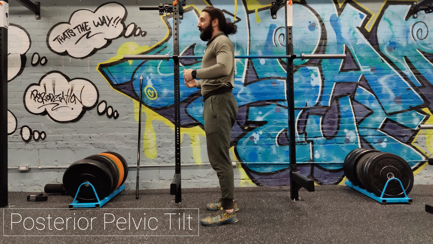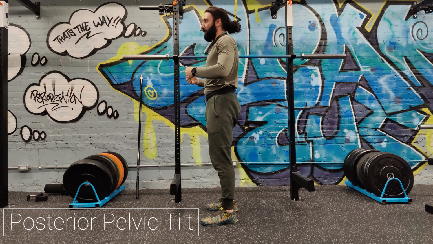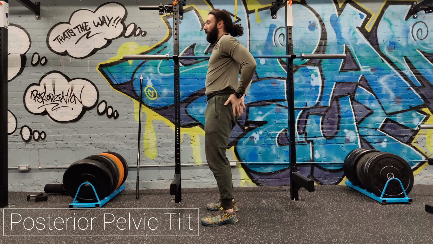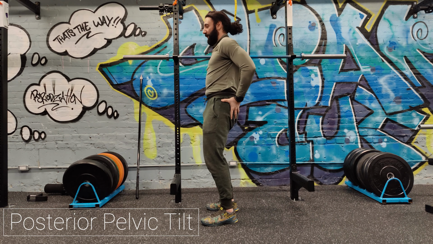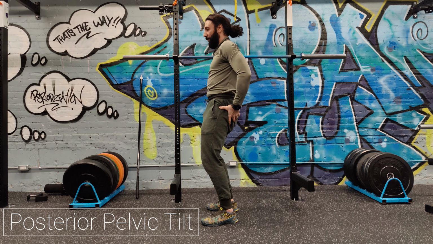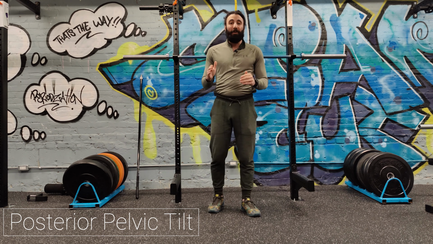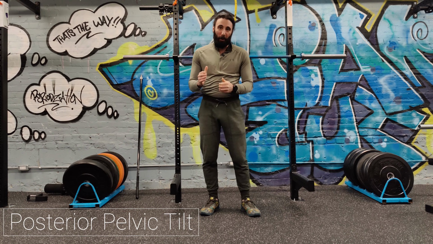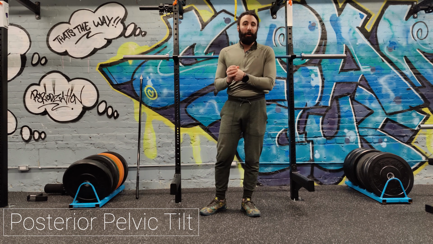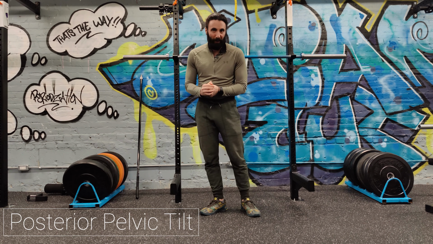Now, two things happen naturally when you force this movement. One, all of a sudden I feel my glute muscles engage to pull the pelvis under, and I also feel my abs engage. Now, there are actually some exercises where you want to be in a posterior tilt. Think of a glute bridge or a hip thrust, for example.